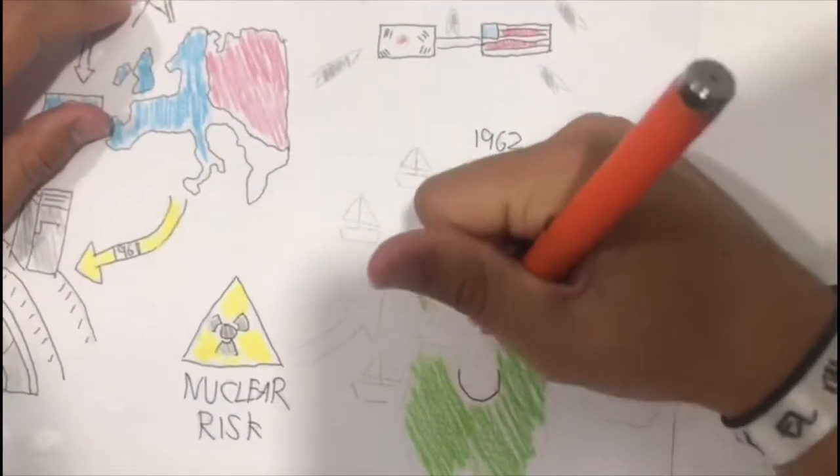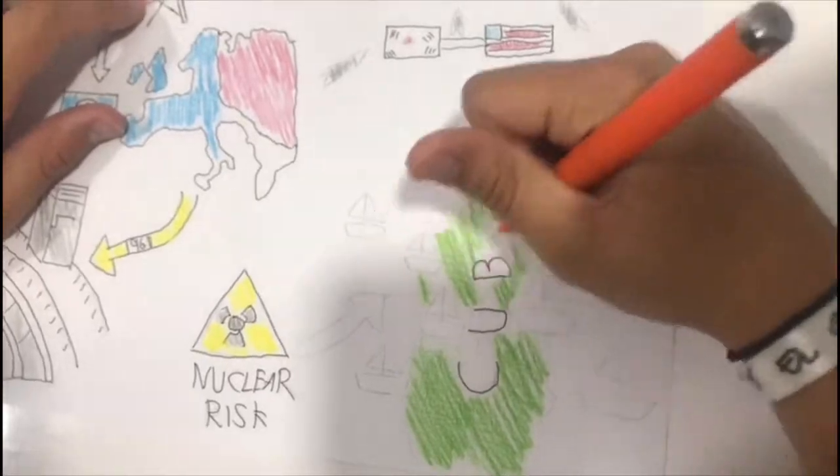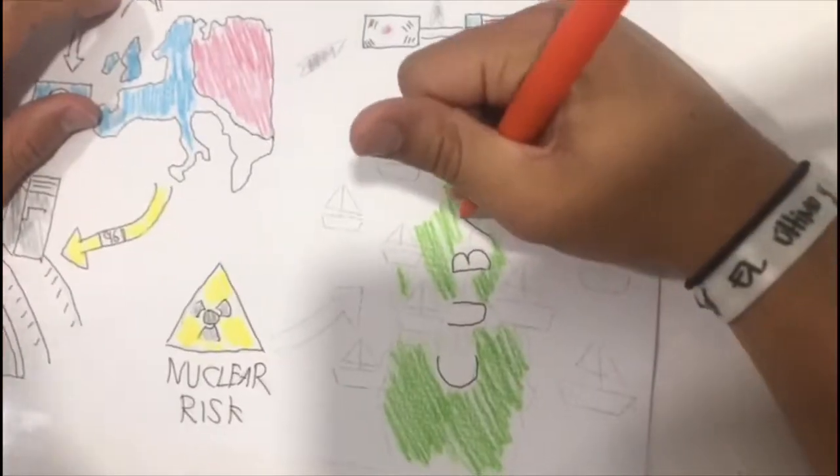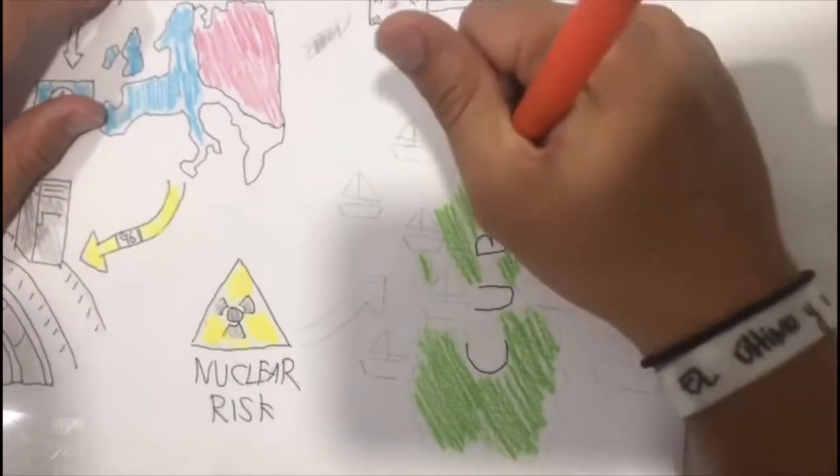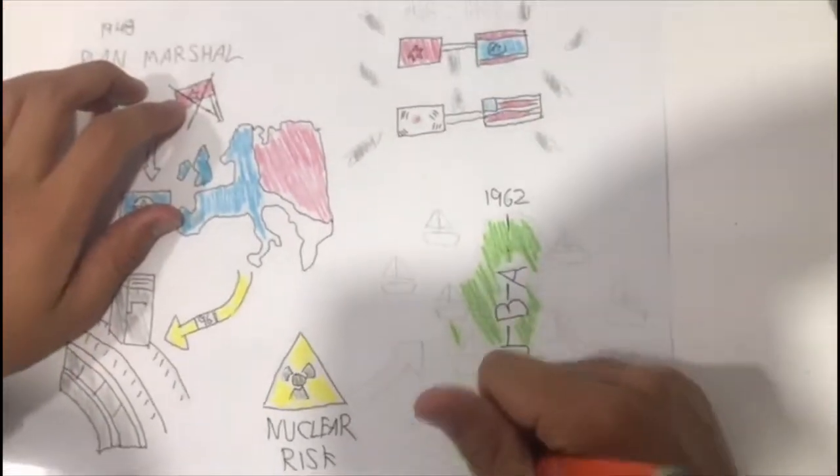As we can see in the video, we are drawing a map of Cuba and how the ships of both sides were waiting for an imminent attack.